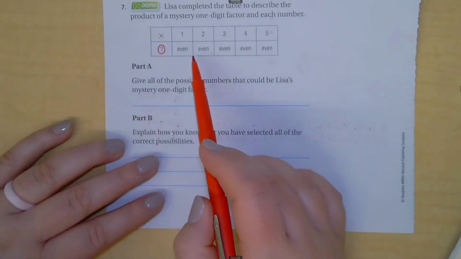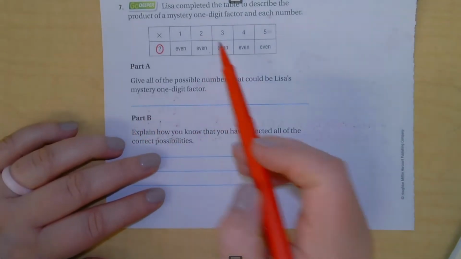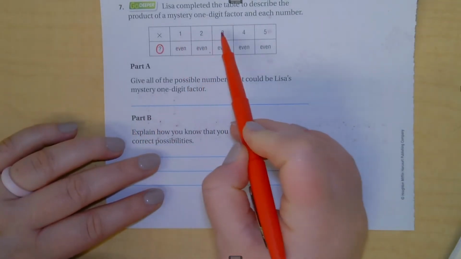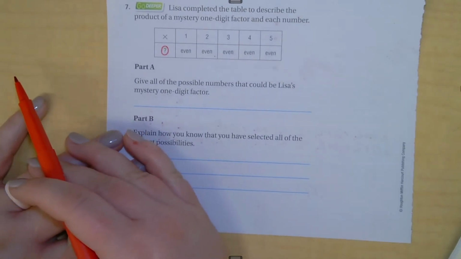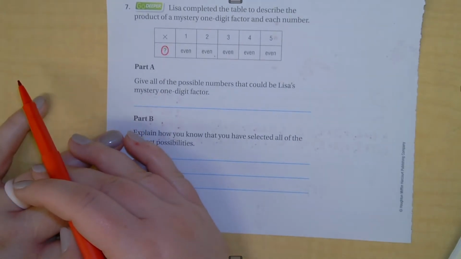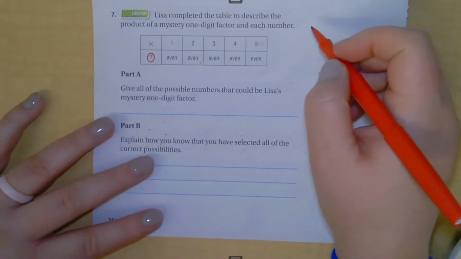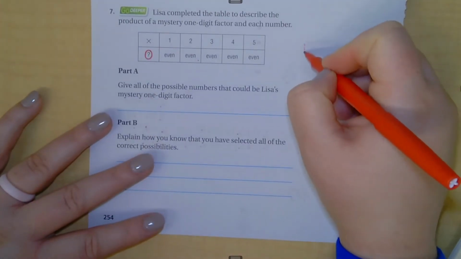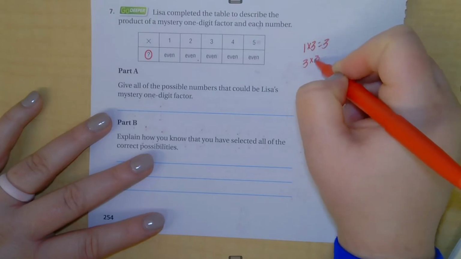How can we make this be an even number every single time? Up here we have odd, even, odd, even, odd. Well, okay. I know that an odd number times an odd number equals an odd number. So if I wanted to test my theory, 1 times 3 is 3, 3 times 3 is 9.